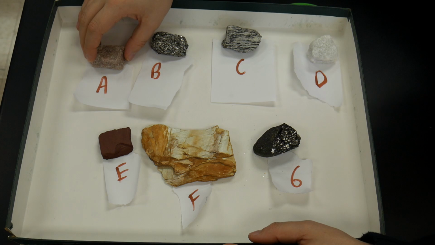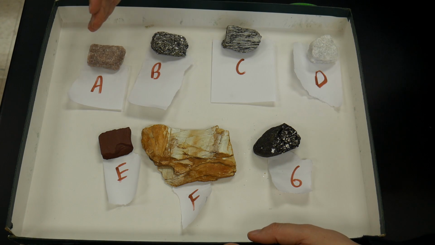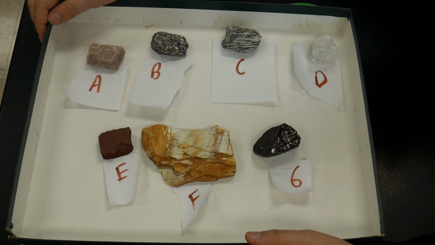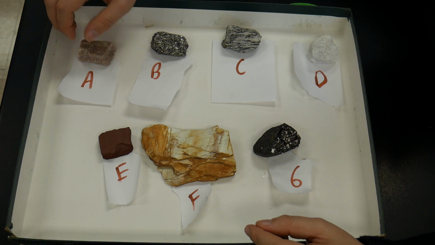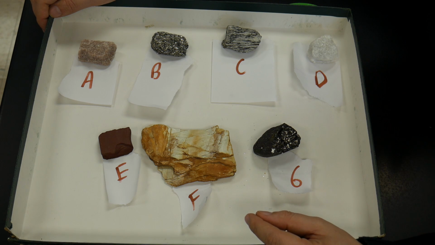Okay, so again, you will go through these samples and identify their parent material and whether they are foliated or unfoliated. That's all I have for you, so please turn this in.